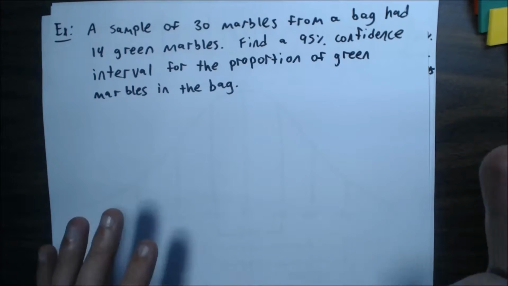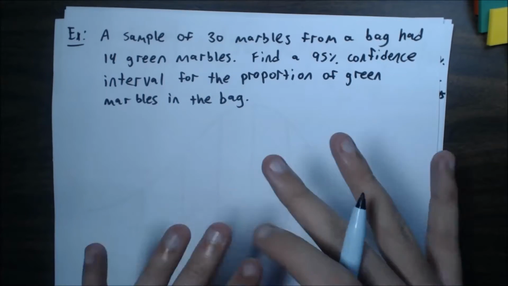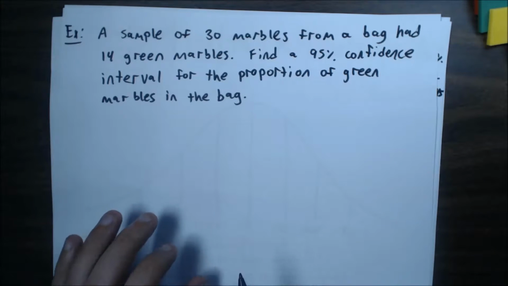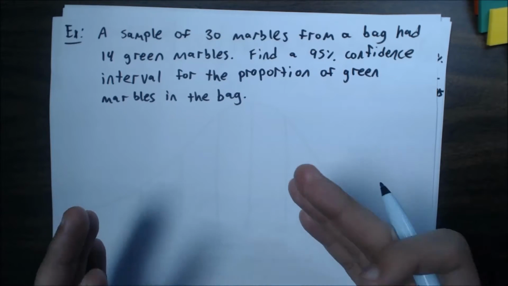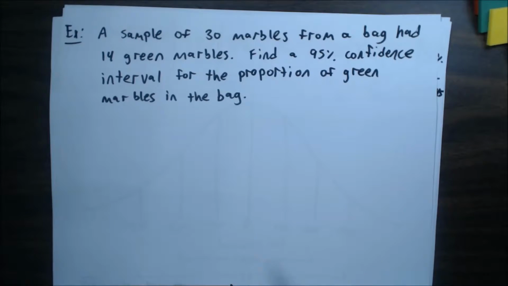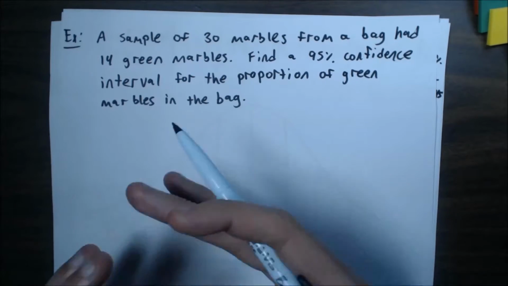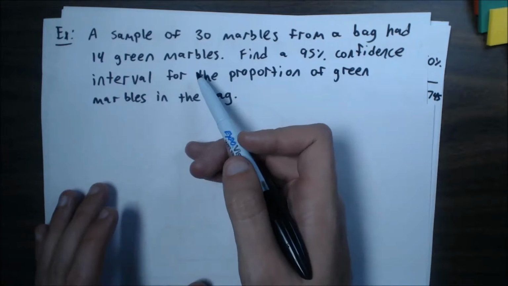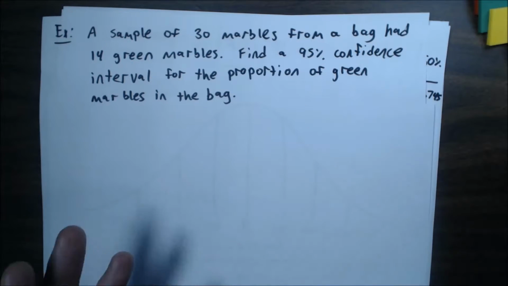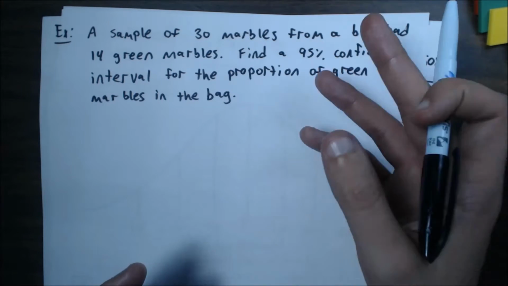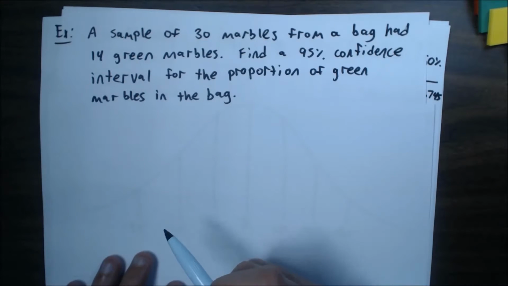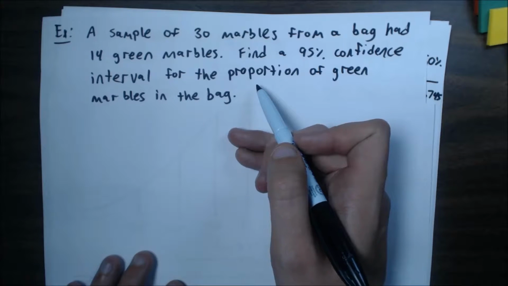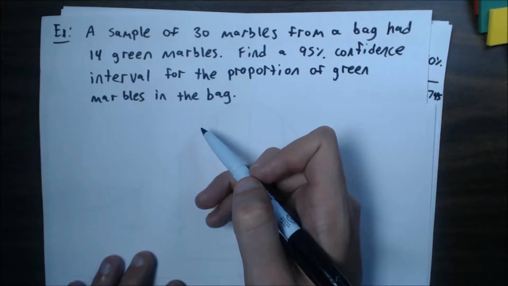All right, finally, let's do an example. And hopefully all this stuff makes more sense. And maybe after we do this example, go back and watch the other stuff again, because sometimes you just got to see it in action to really understand what somebody's talking about. So we have this bag of marbles. A sample of 30 marbles from a bag had 14 green marbles. So maybe there's a bag of 1,000 marbles. I don't know how many, but we drew 30 marbles and 14 of them were green. Find a 95% confidence interval for the proportion of green marbles in the bag, okay?